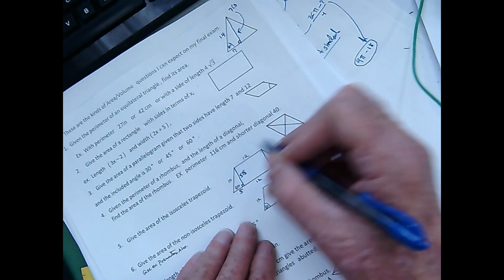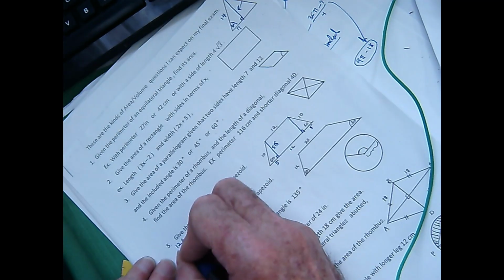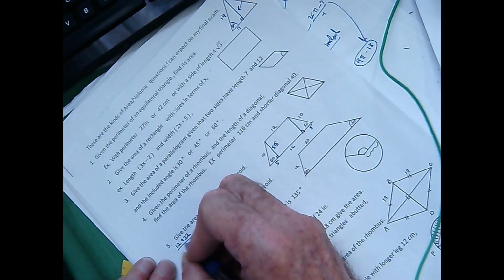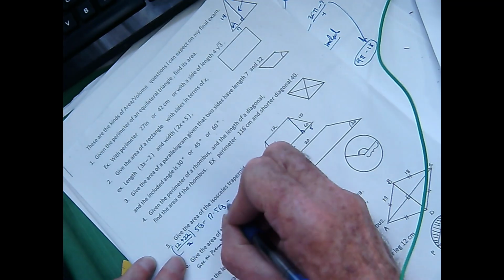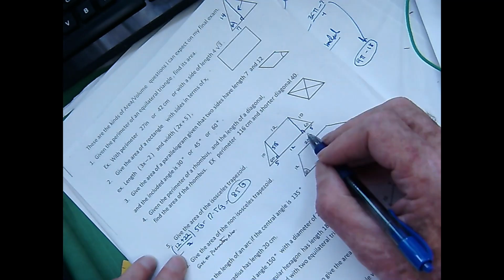I think I can get the area of that trapezoid. Base 1, 12, plus base 2, 22. Divide that by 2. Multiply by the altitude, 5 root 3. 34 divided by 2 would be 17 times 5 root 3. 17 times 5 is 85 square roots of 3. It'd be good to work out all the parts and add them up, but I'm not going to force you to watch me do that now.